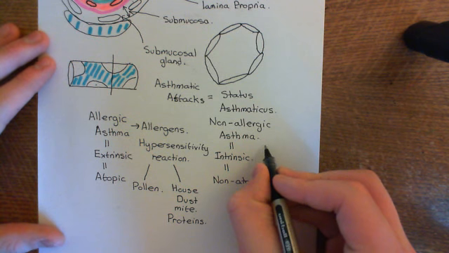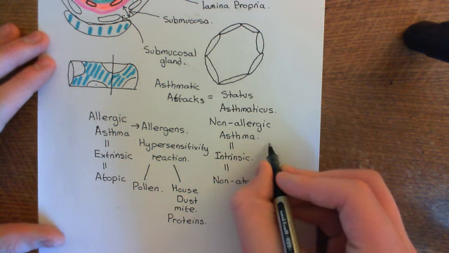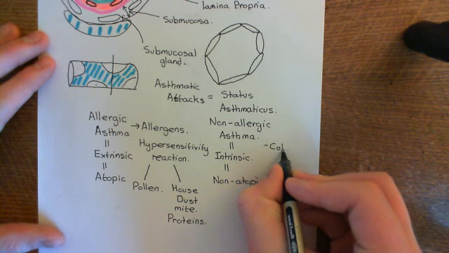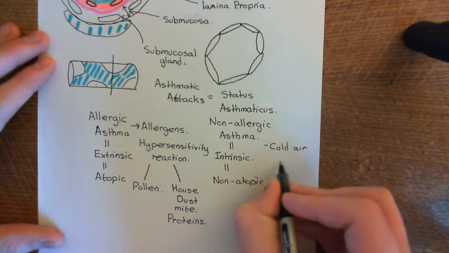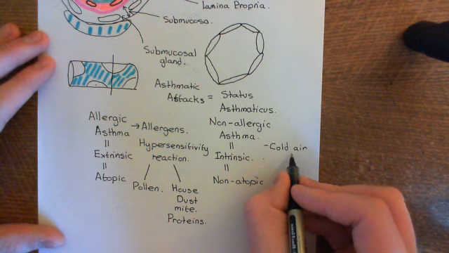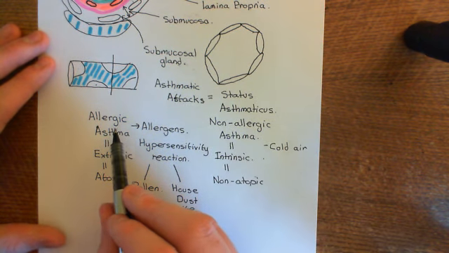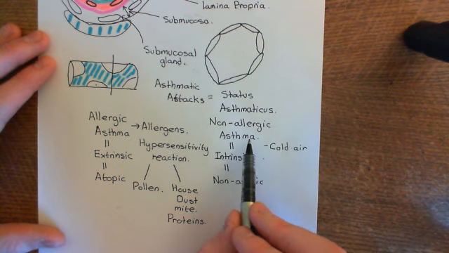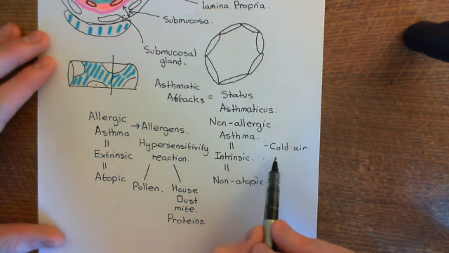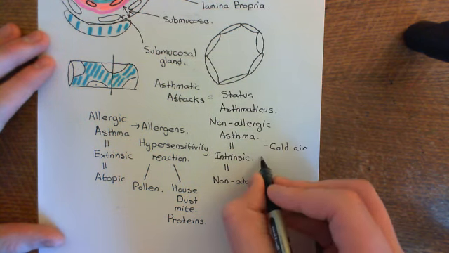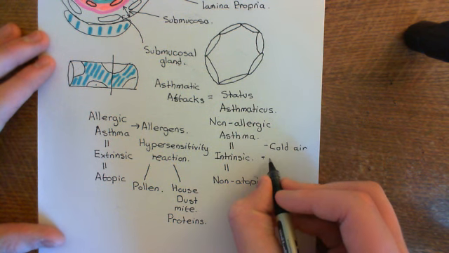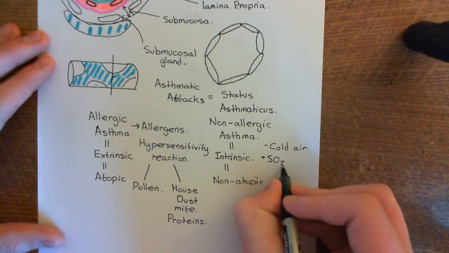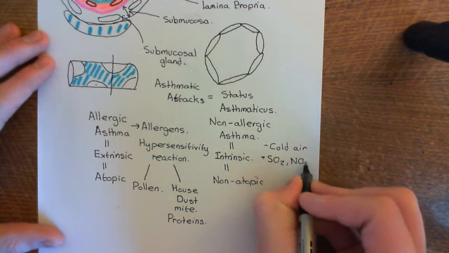So, for instance, non-allergic asthmatic attacks can be triggered by things like cold air, okay? And we'll understand cold air. We'll see how, if you suffer from allergic asthma for long enough, it can actually lead to you getting non-allergic asthma, where, for instance, breathing in very cold air will trigger an asthmatic attack, okay? Other things that can produce non-allergic asthmatic attacks are environmental pollutants such as sulfur dioxide, nitrogen dioxide, okay?